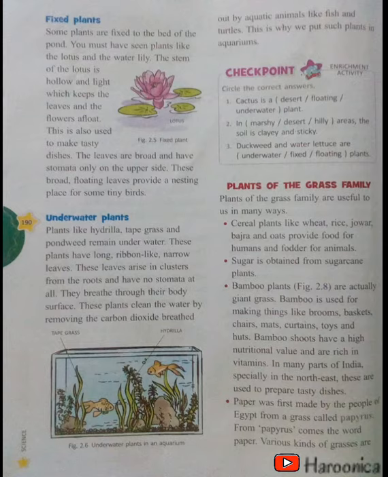Plants of the grass family. Plants of the grass family are useful to us in many ways. Cereal plants like wheat, rice, jowar, bajra, and oats provide food for humans and fodder for animals. Sugar is obtained from sugarcane plants. Bamboo plants, as shown in figure 2.8, are actually giant grass. Bamboo is used for making things like broom, basket, chair, mat, curtains, toys, and hut.